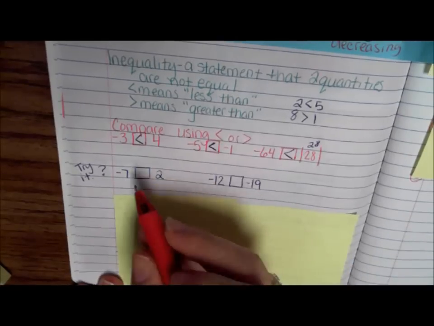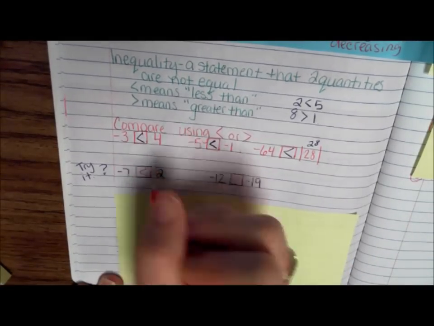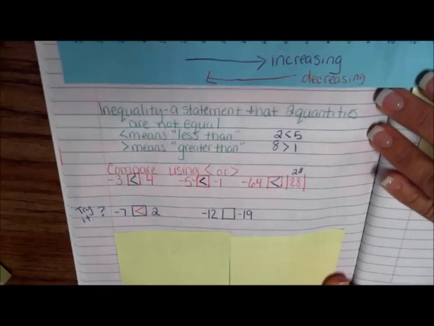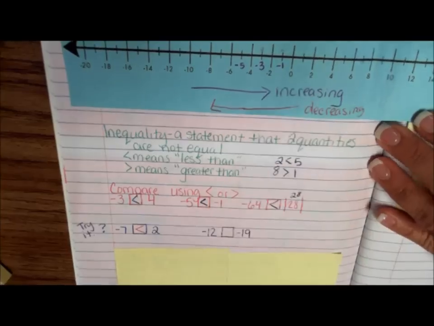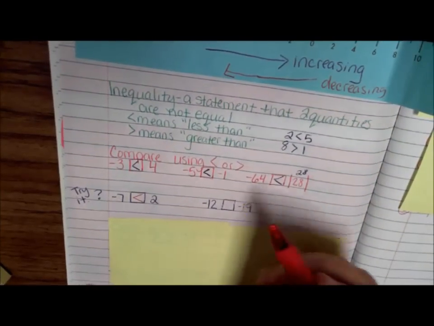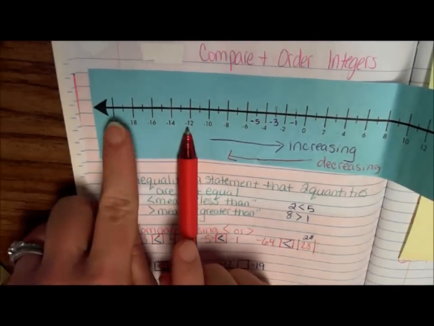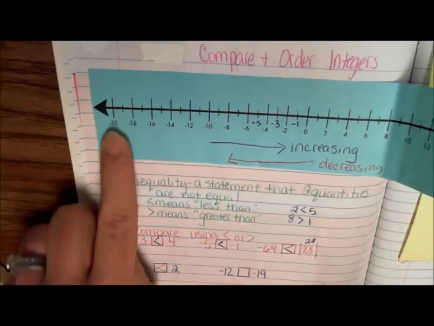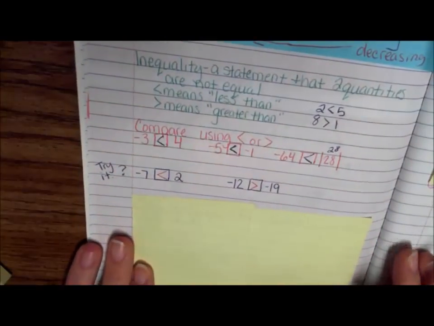All right, so I have negative 7 and 2. Negative 7 is less than 2, and that one is on our number line. So again, we can see that negative 7 is right there, and 2 is there, and I have a positive and a negative number. The next one is negative 12 and negative 19. So if I look, I would have negative 12 here, negative 19 here, so negative 12 is further to the right, so it is greater than negative 19.